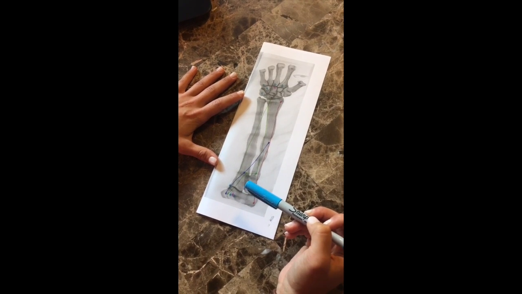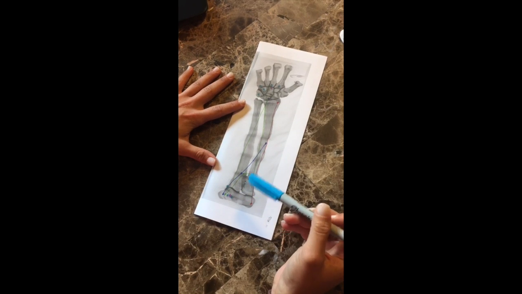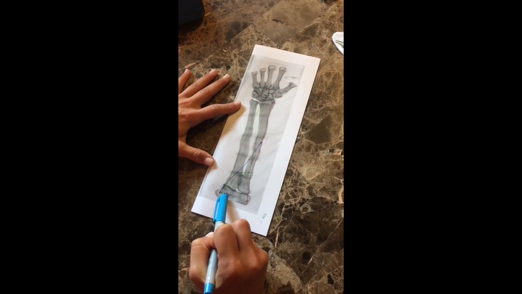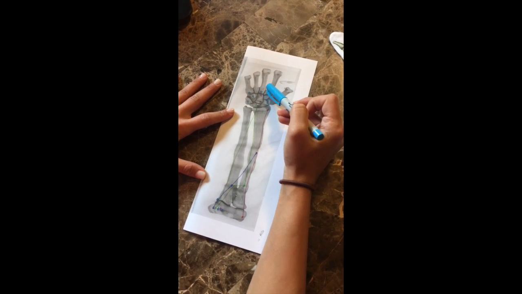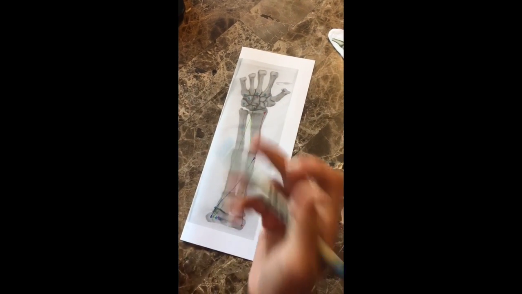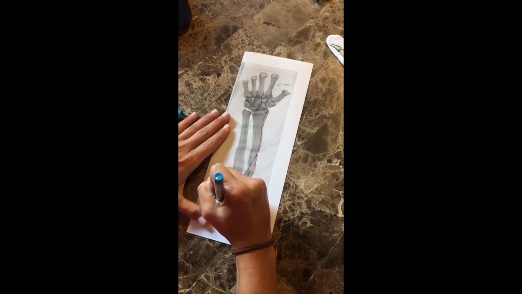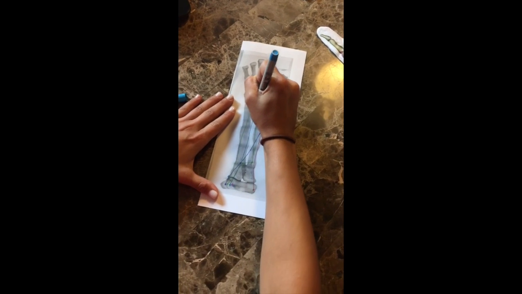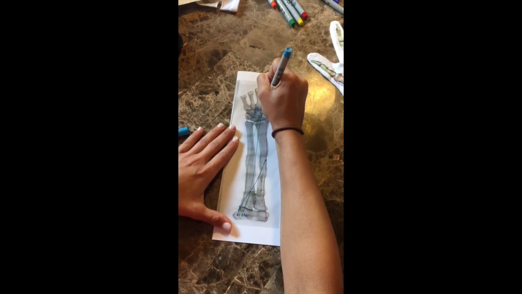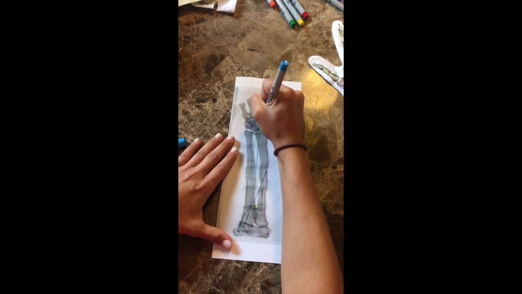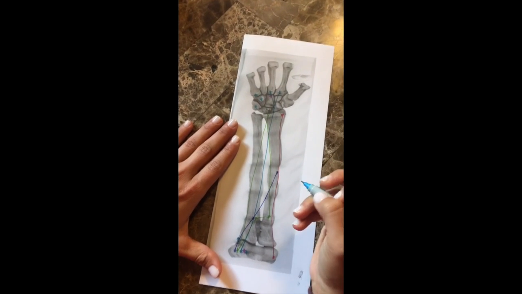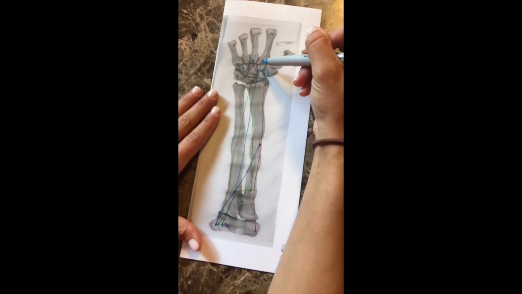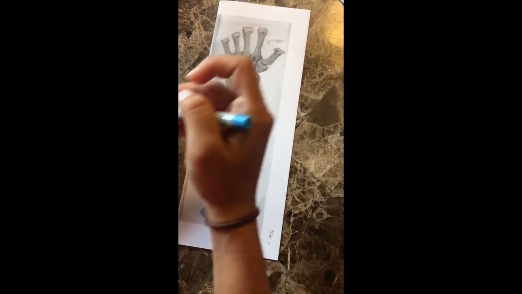So first we have our flexor carpi radialis. So it's going to originate at the medial epicondyle of the humerus, and it's going to insert at the base of the second and the third metacarpals. So I'm going to go ahead and start at the medial epicondyle and draw my line going to the base of the second and the third metacarpals. So that is going to be flexor carpi radialis, and it's going to be innervated by the median nerve.